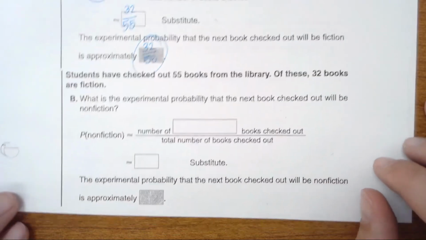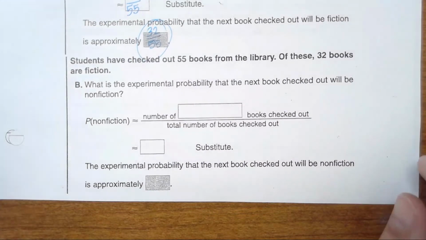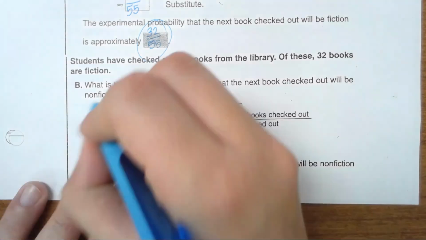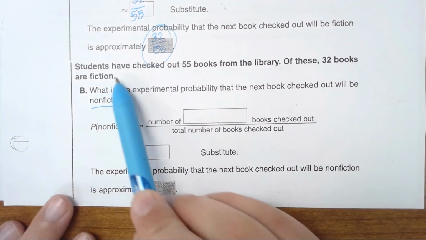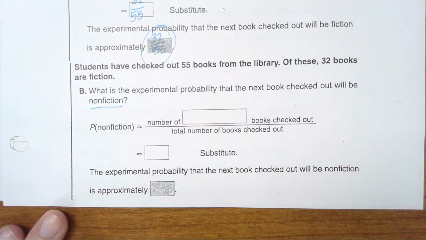So students have checked out 55 books from the library. Of these, 32 books are fiction. So it's the same exact problem. However, they are wanting to know what's the experimental probability that the next book checked out will be nonfiction. So if you look at the context, they don't tell us how many books are nonfiction. They only tell us the number of books that are fiction.